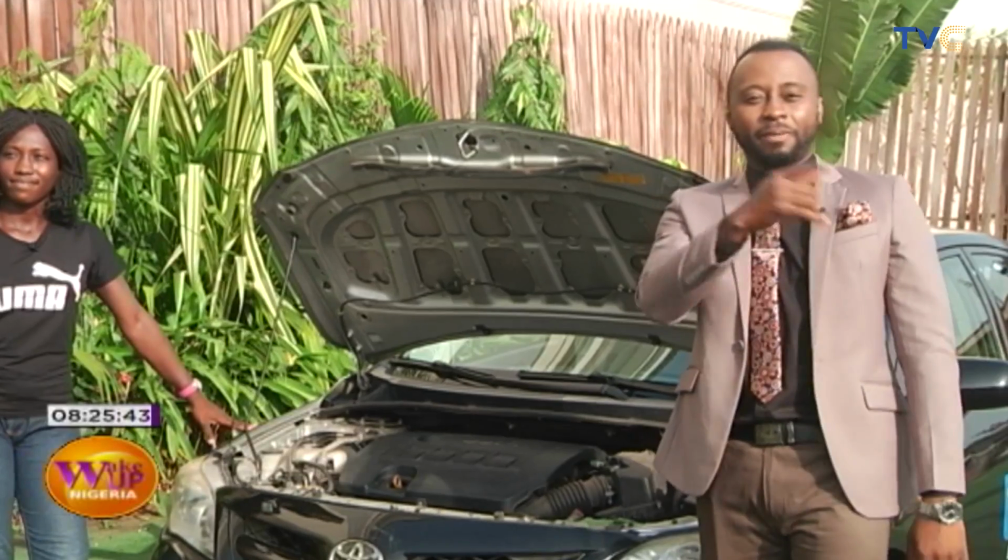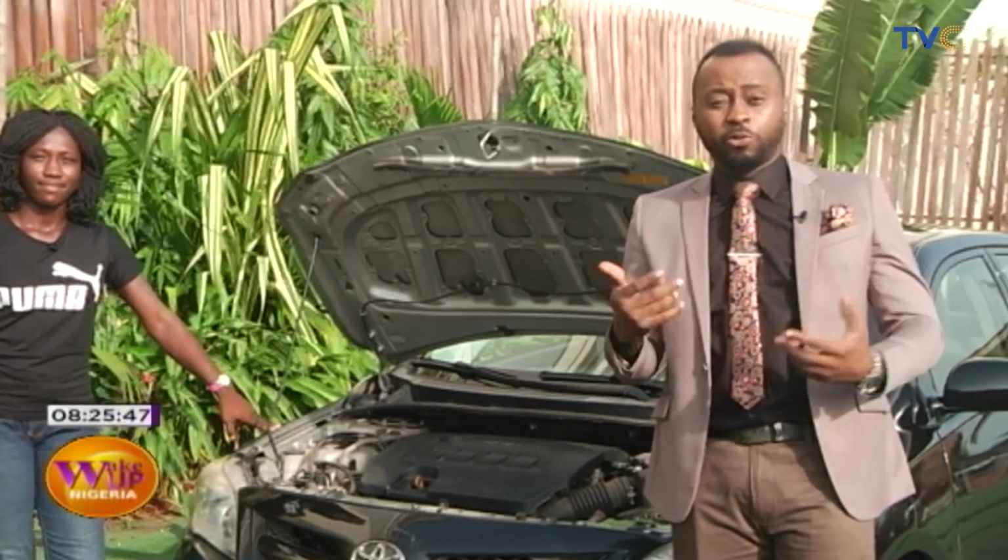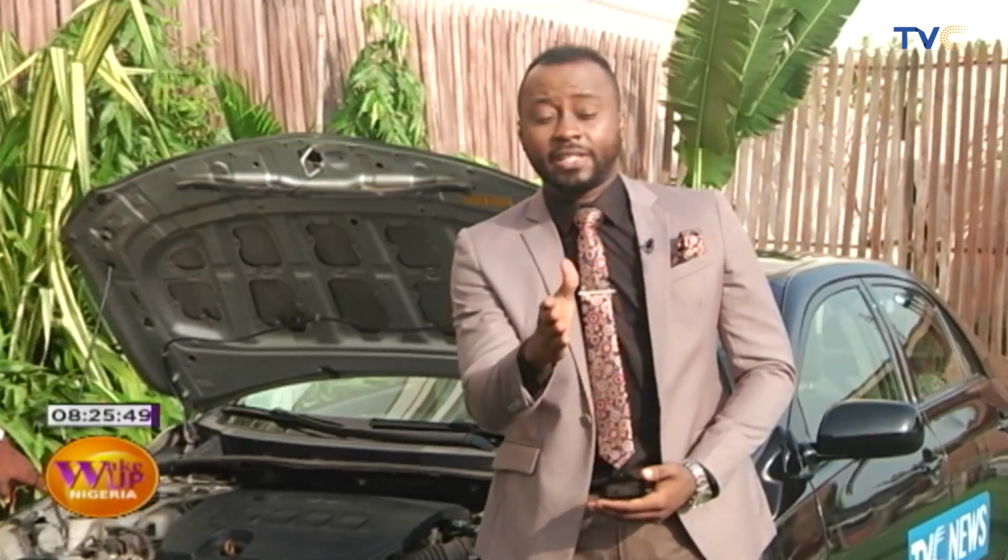I hope you're able to learn something with your car. You're able to do something, know how to ensure that you're using the right things. Most of the time, the specification is written on the cap, and so you can get the right thing to do.